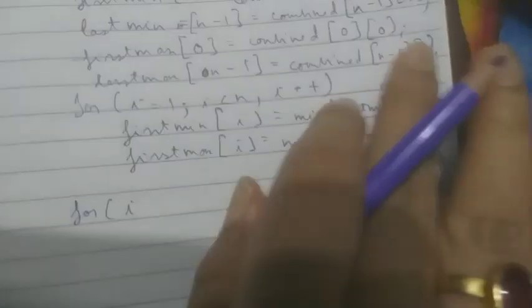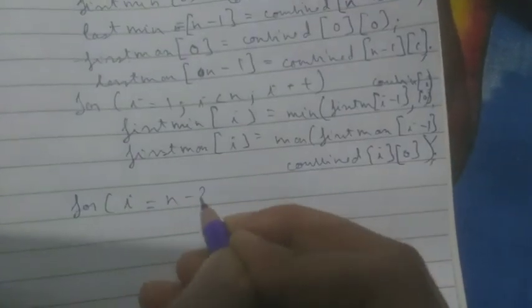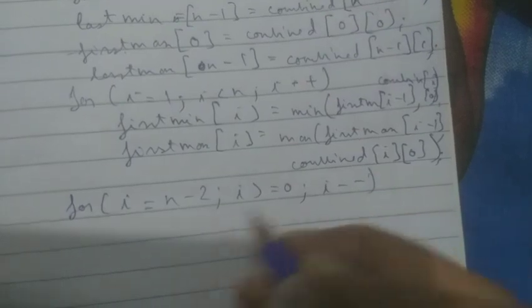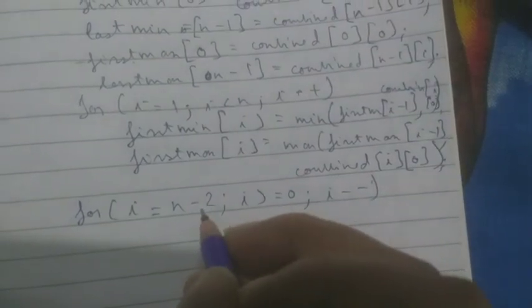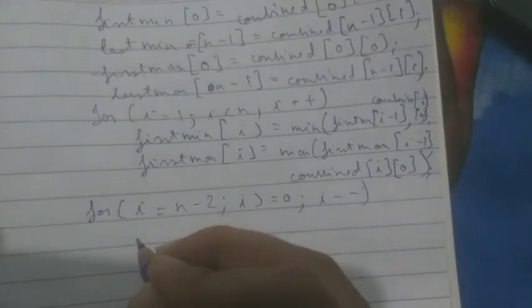This was from left to right, and now we are going to traverse from right to left. That is from n minus 2 to greater than or equal to 0, I minus minus. Remember one thing, we are not going to mention the rightmost element, because that is basically the element of itself.